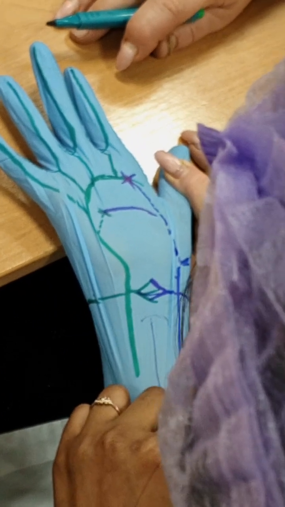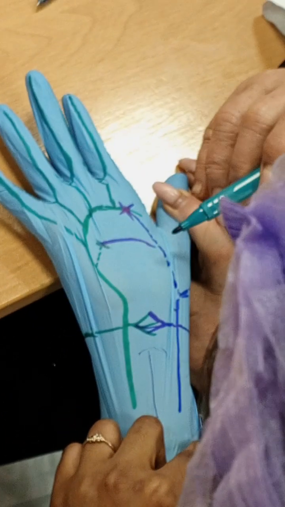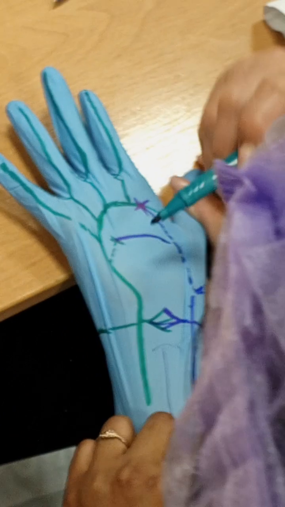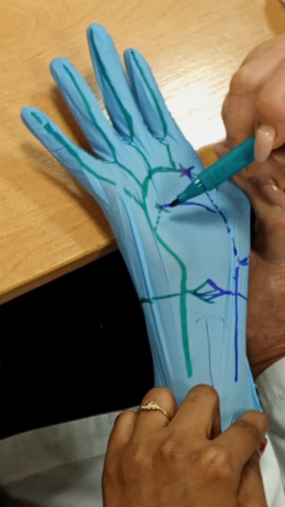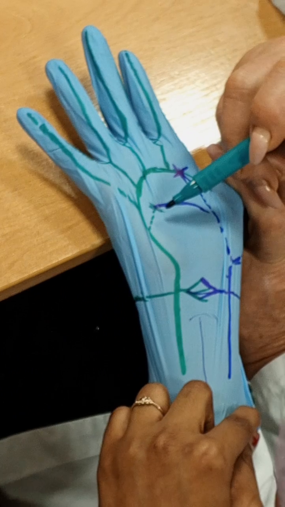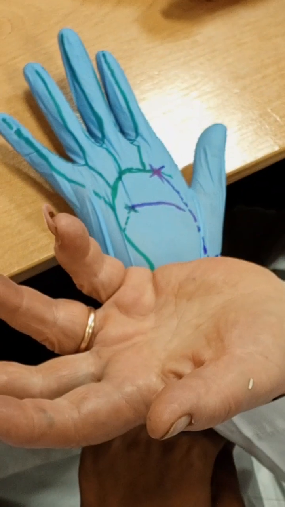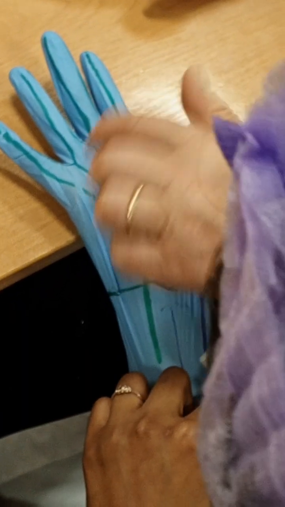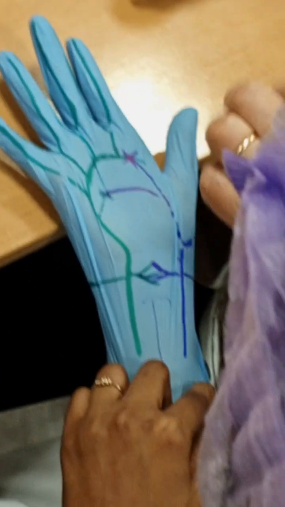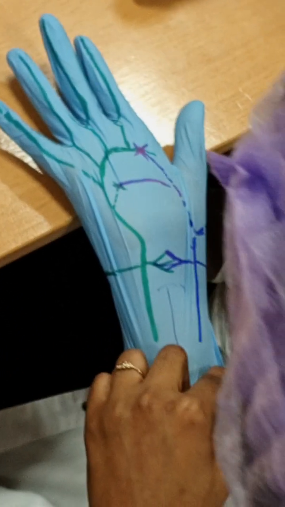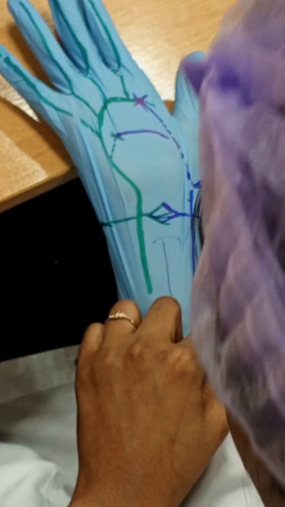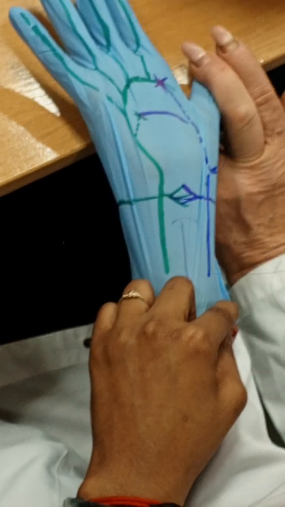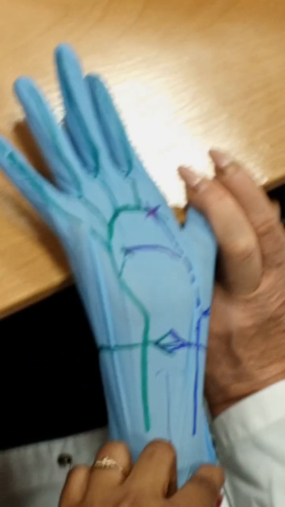The arcus palmaris profundus is formed by the radial artery and the ramus palmaris profundus of the ulnar artery. The superficial palmar arc is formed by the ulnar artery and the superficial palmar branch from the radial. The deep palmar arc is formed by the radial artery and the deep palmar branch of the ulnar. Did you understand? From the deep palmar arc begin the branches.